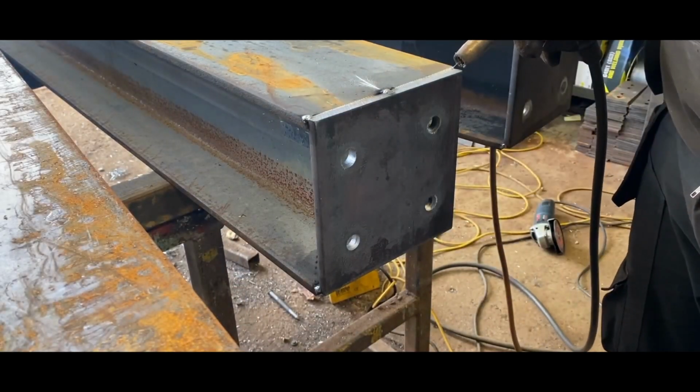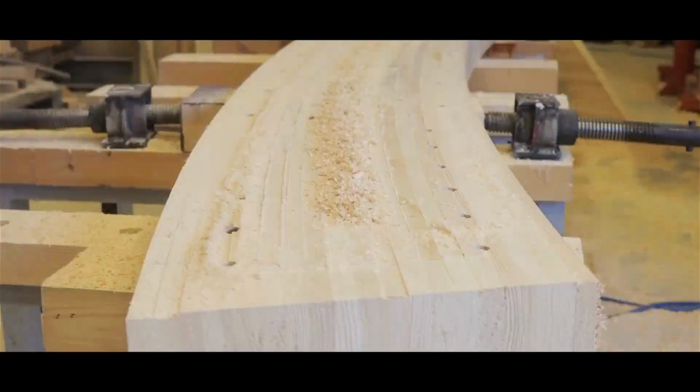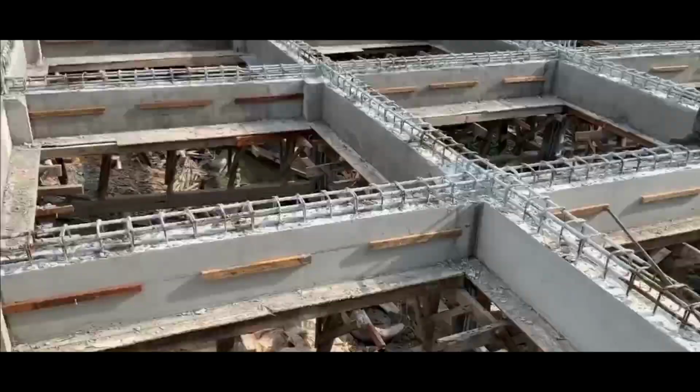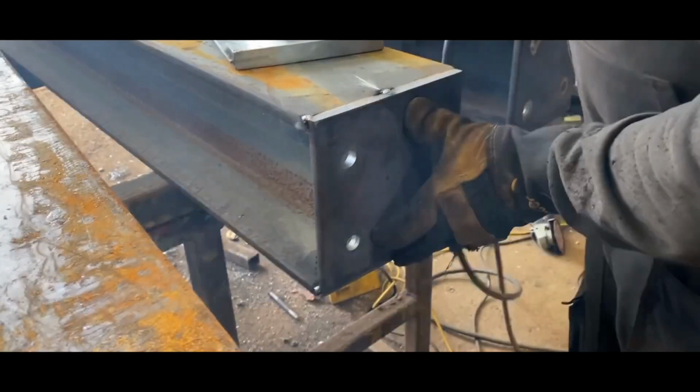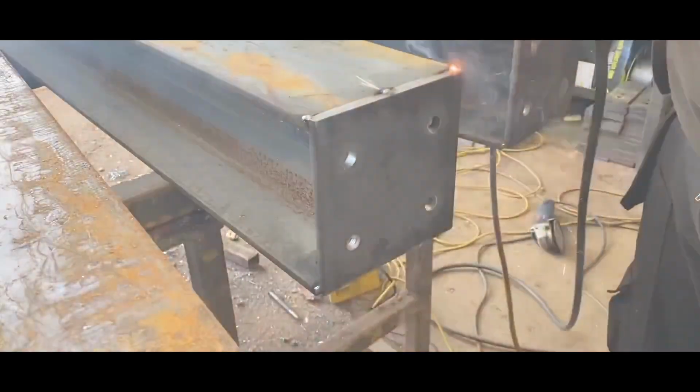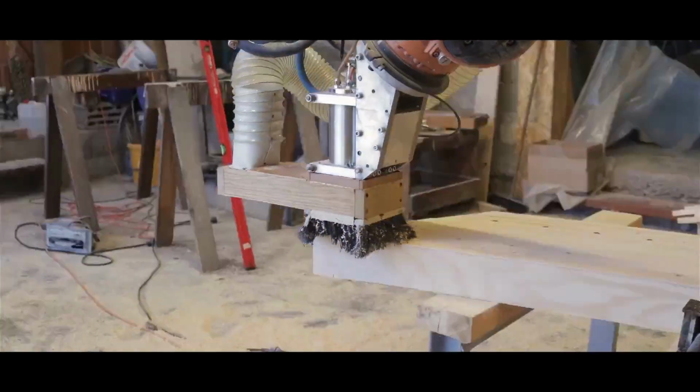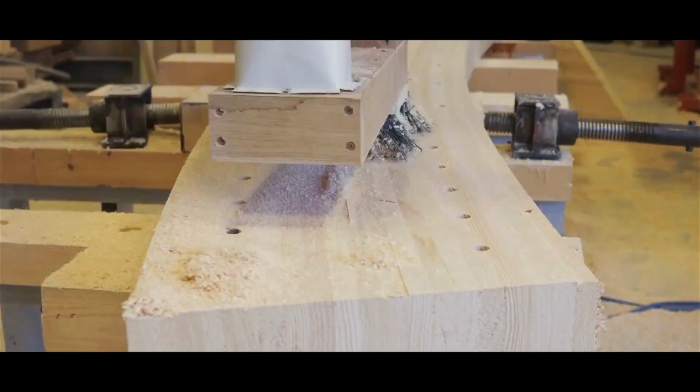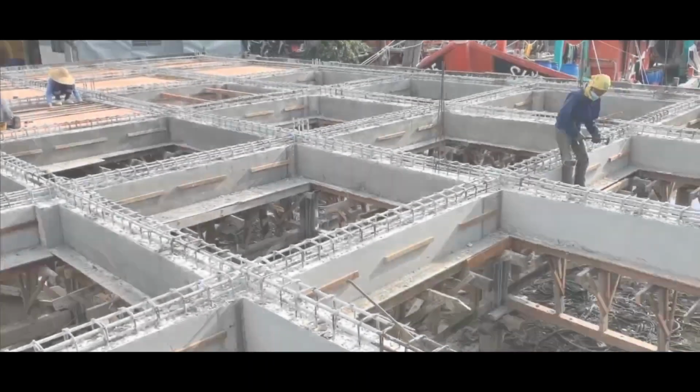Materials of beams. Beams can be made from various materials such as steel, wood, and concrete.